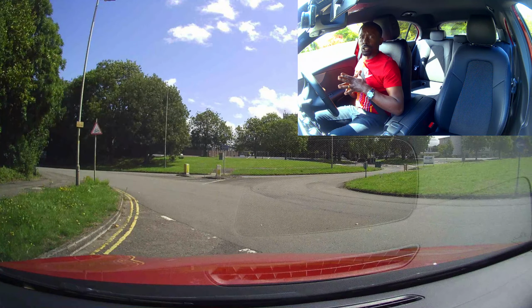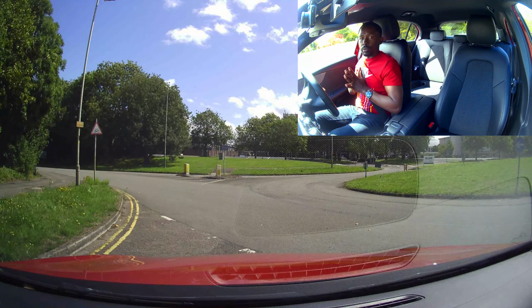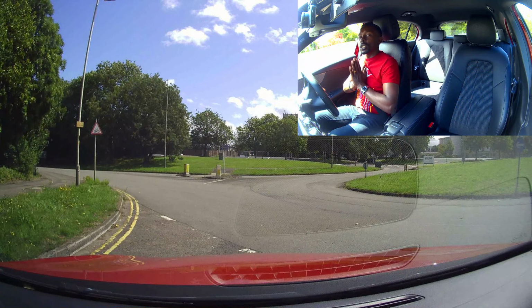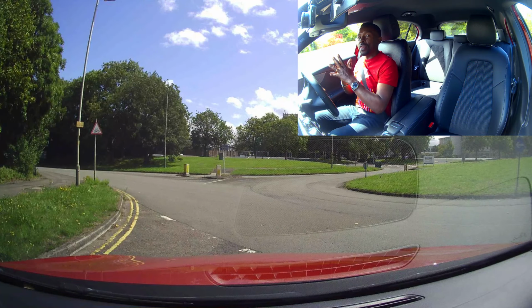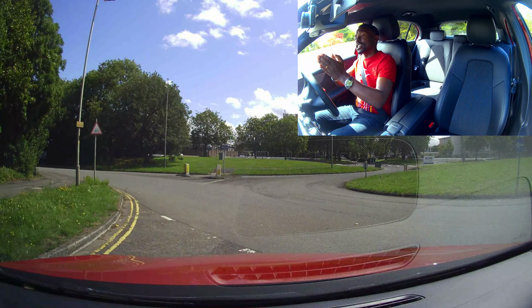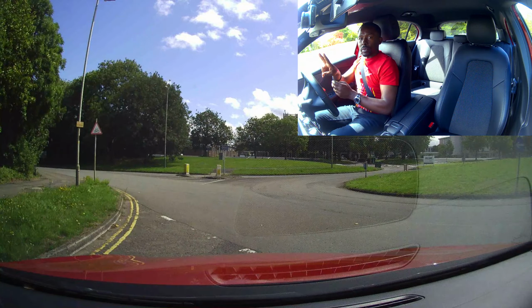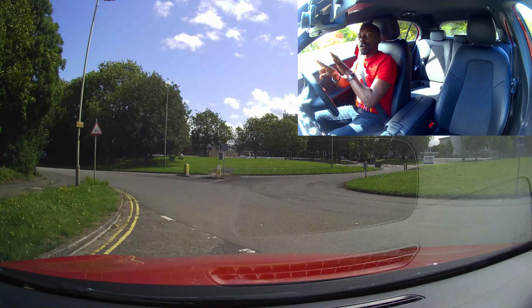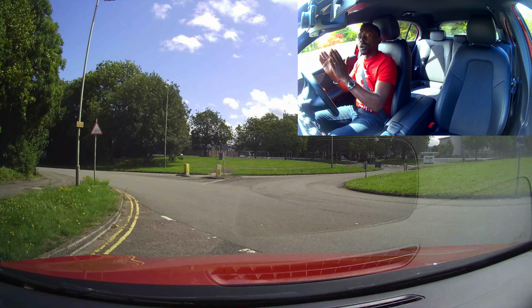In this particular instance, we'll be going to a dual carriageway and turning right at that exit. When we change lanes to the right lane, it is going to split into two, and I am going to stay on the left lane because it does not specify where to go.